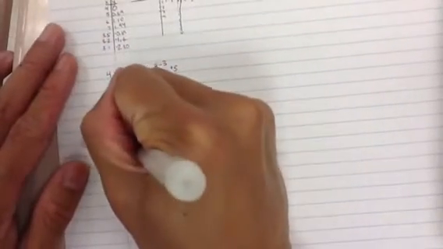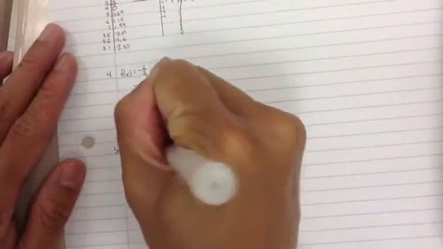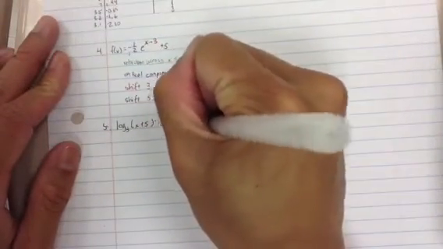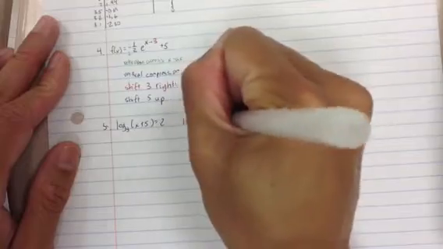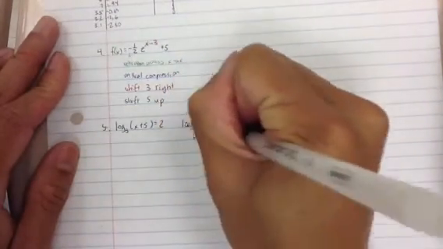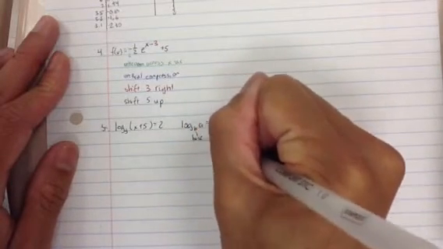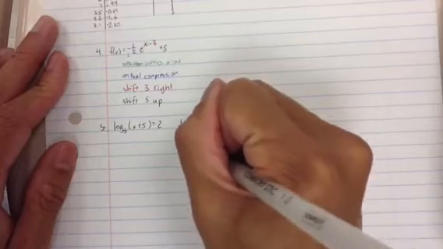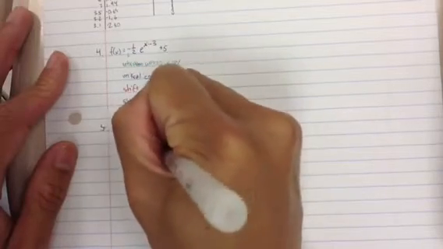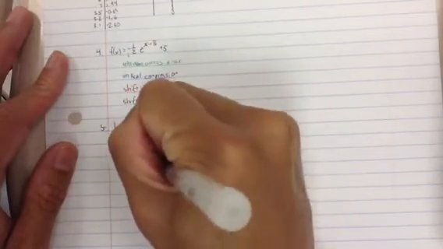Number 5, you're taking log base 3 of x plus 5 equals 2. Remember that logs are exponents, so log base b of a equals x. That means if this is the base and this is the exponent, then you have the base to the exponent equals whatever else is left, which is your a. So if I do that here, that's 3 squared equals x plus 5. So x equals 9 minus 5, or x equals 4.